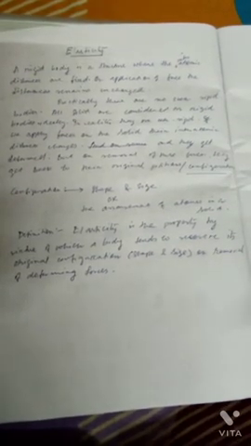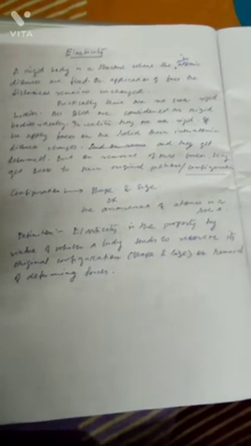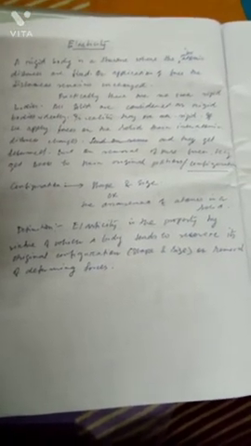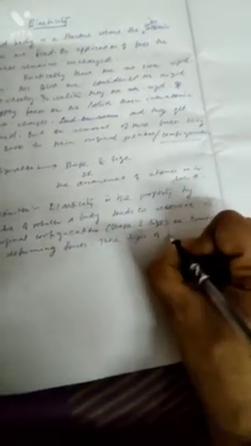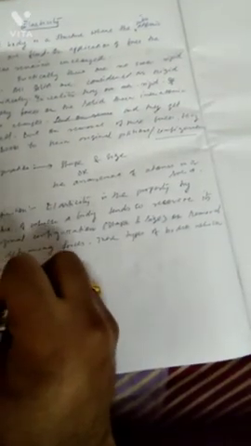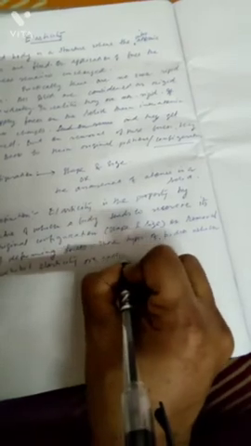This property is called elasticity. The bodies which exhibit elasticity are called elastic bodies.